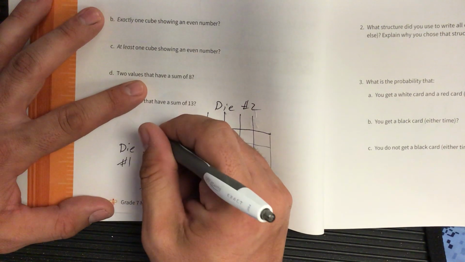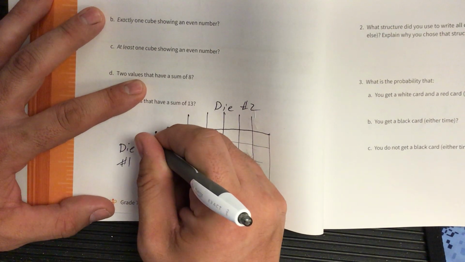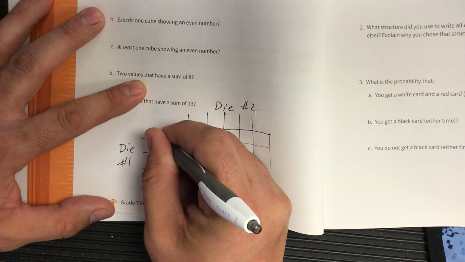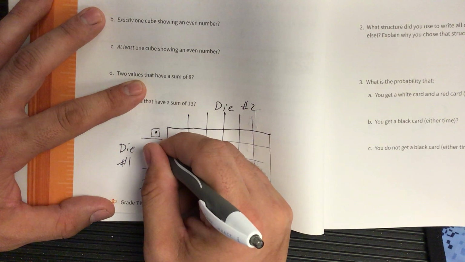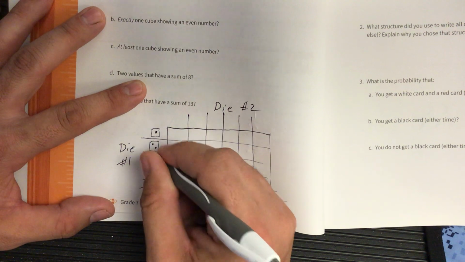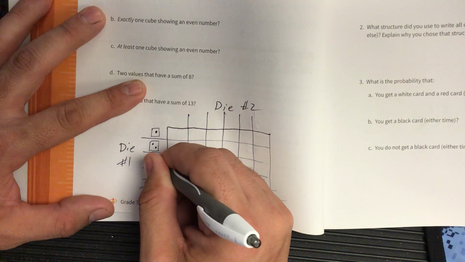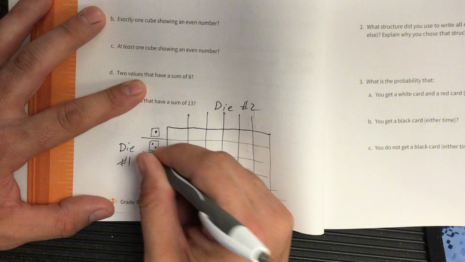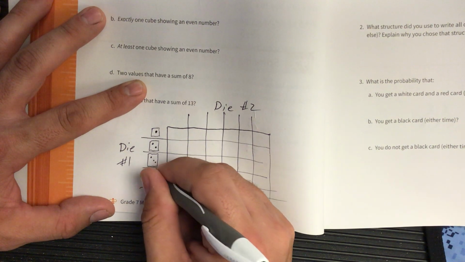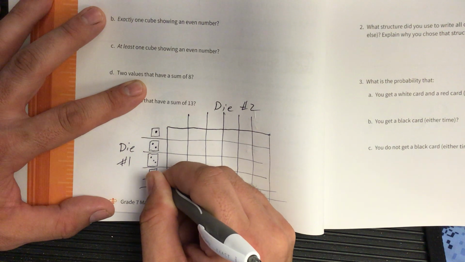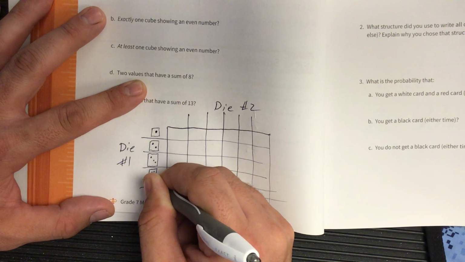I'm going to write kind of just what the dice looks like. One through 6 going down, and 1 through 6 going across.